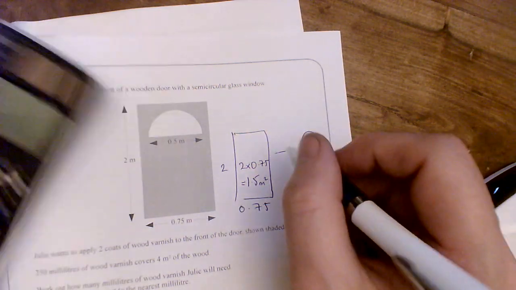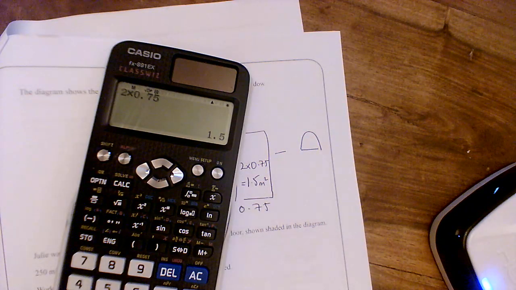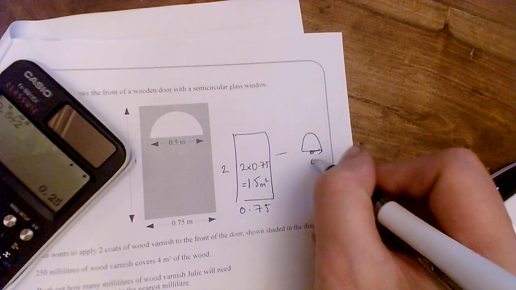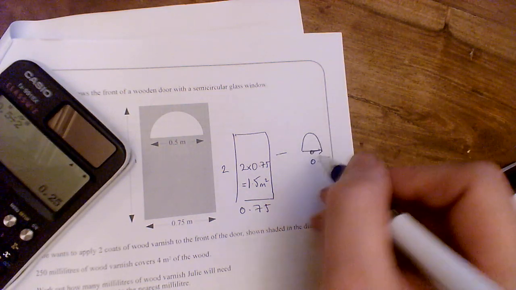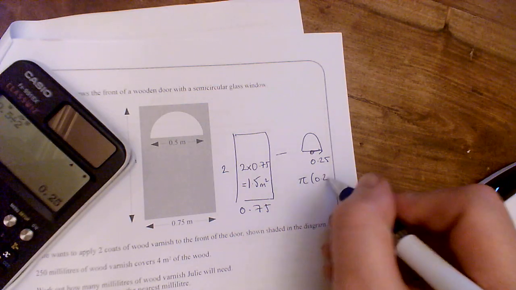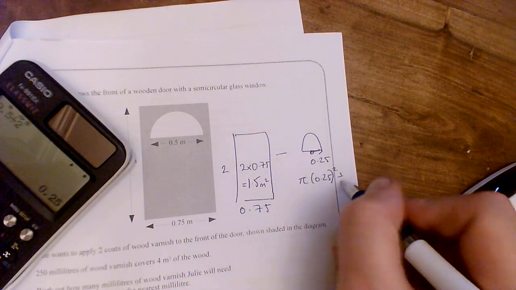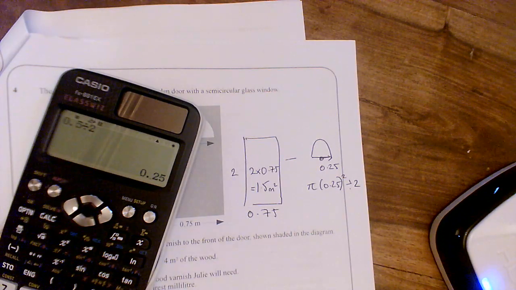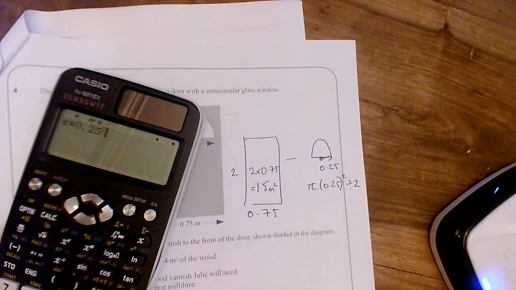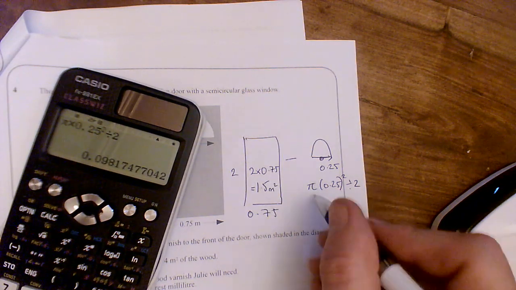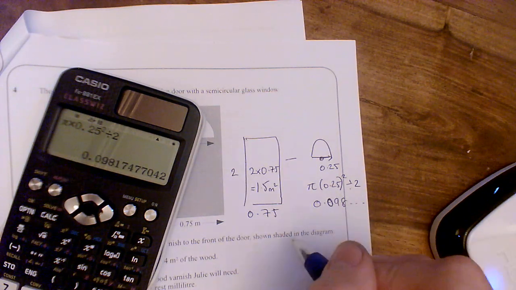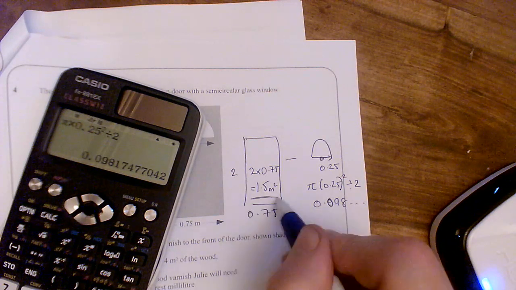And then this one, the radius of this circle is half of that one. So if you're not sure what half of 0.5 is, just do it in your calculator. It's 0.25. So the area of this bit is pi r squared, so pi times 0.25 squared. But you need to divide it by 2 because it's half a circle. So let's just do it on the calculator. We've got pi times 0.25 squared, and then divide that by 2, and that turns out to be 0.098 going off forever.